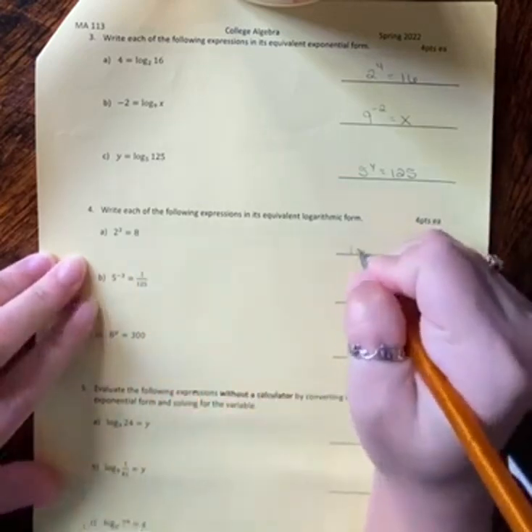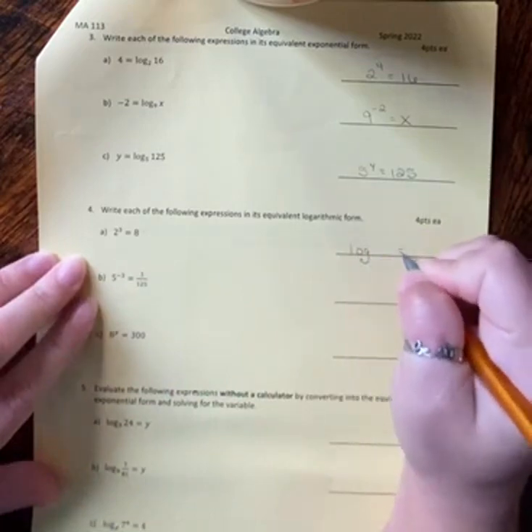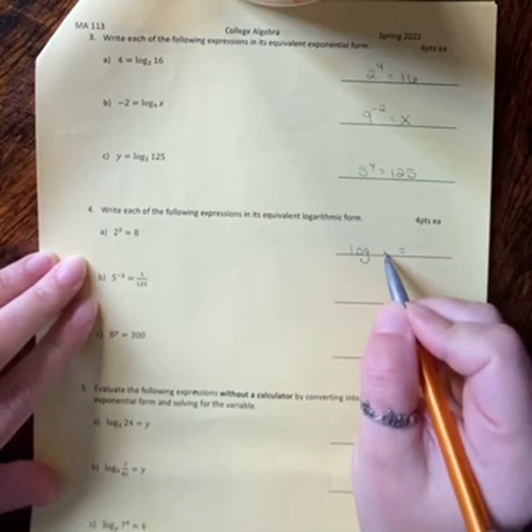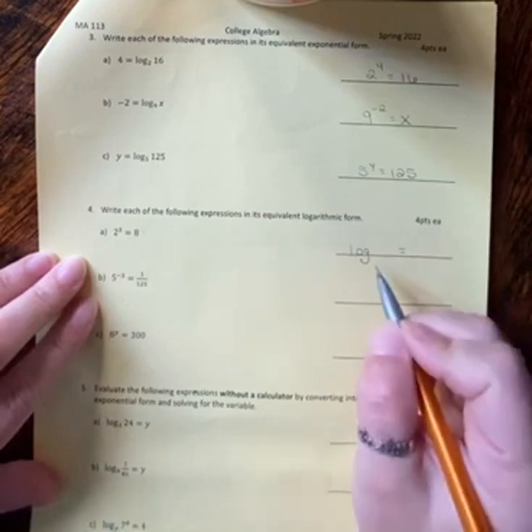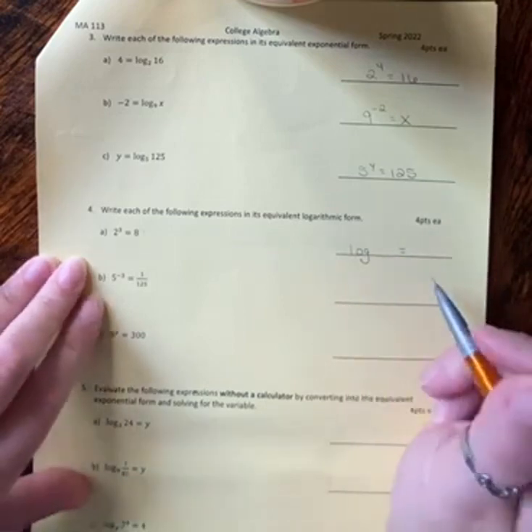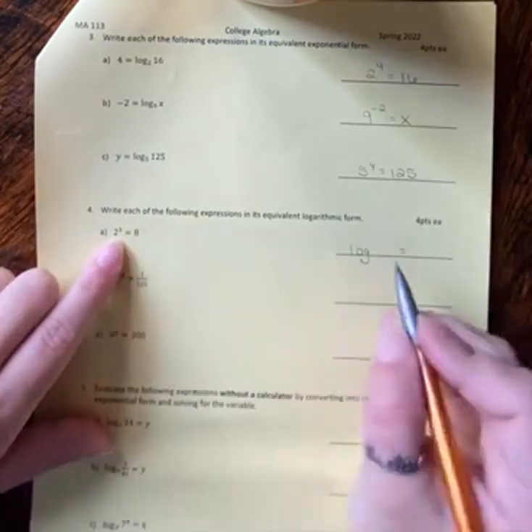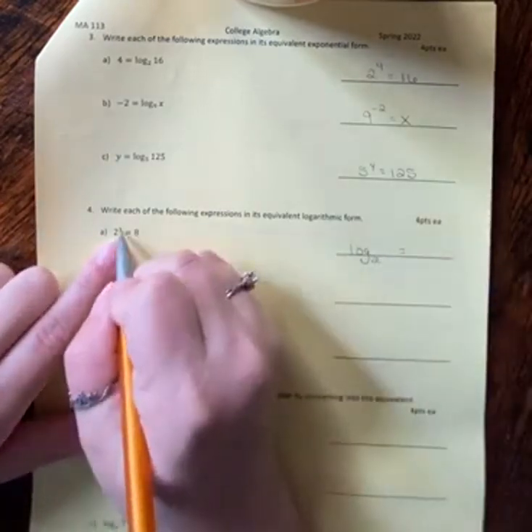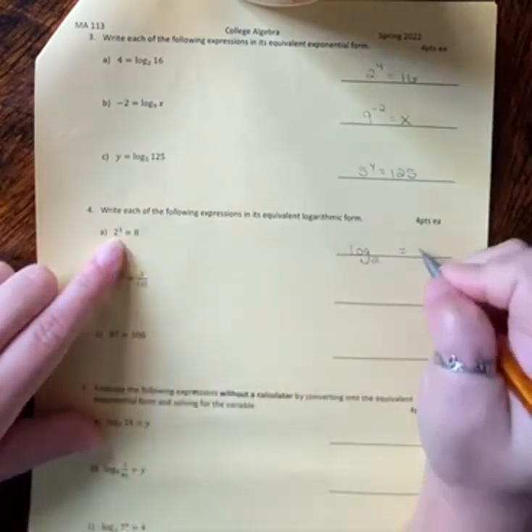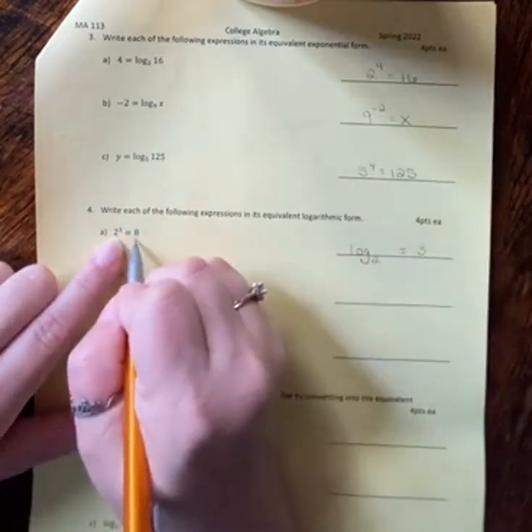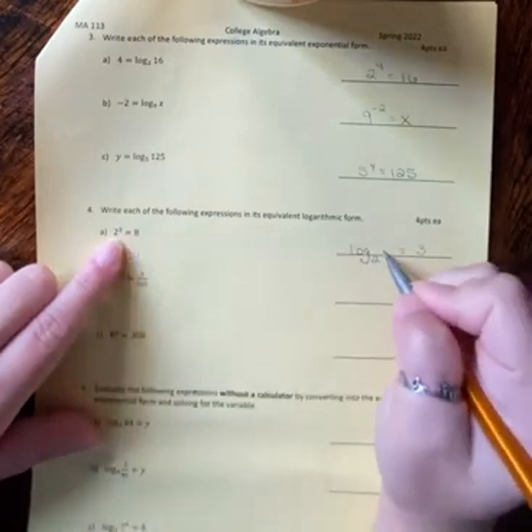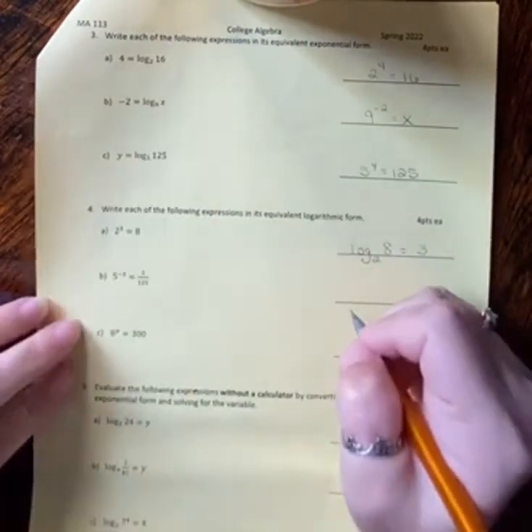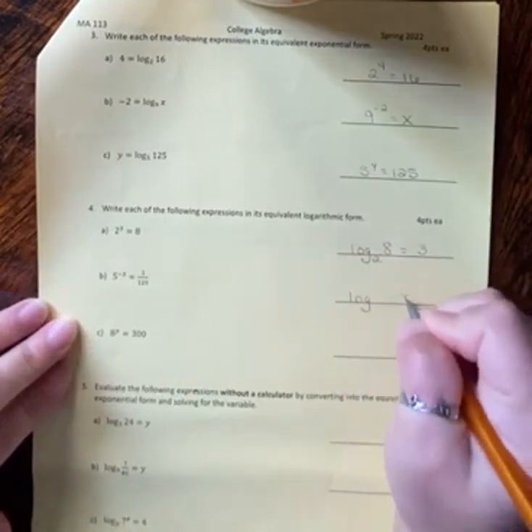So usually when I do these problems, I will go ahead and write log, and then I have the base spot, I have what I'm taking the log of, and I have my answer spot. So I have my 3 spots to fill in as I go. So the base of your exponent becomes the base of your logarithm. Your exponent becomes your answer. And then what your answer was for your exponential becomes what you were taking the log of. Okay, we're going to do that on the next 2 problems.